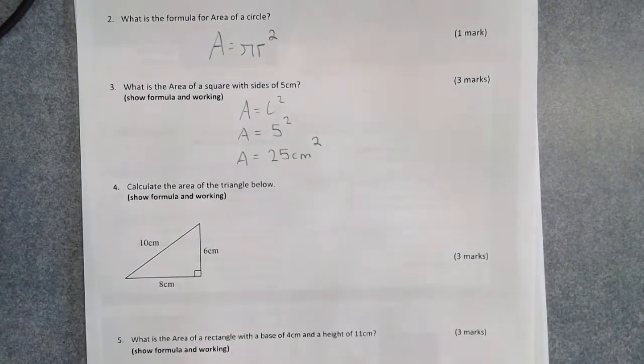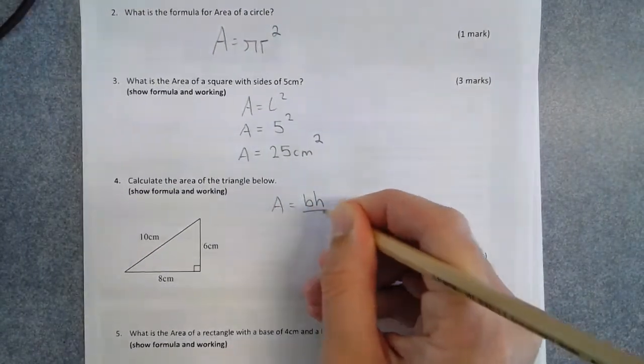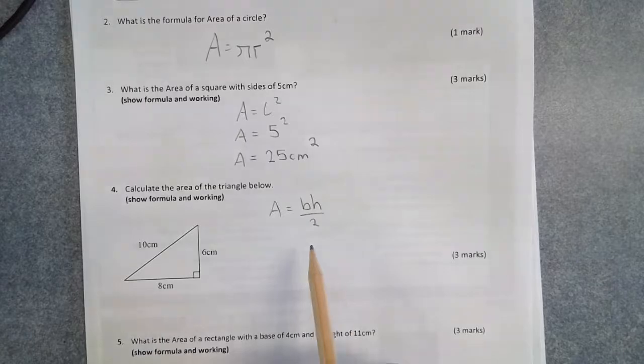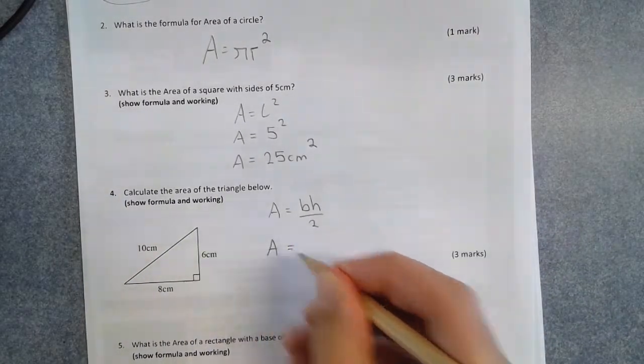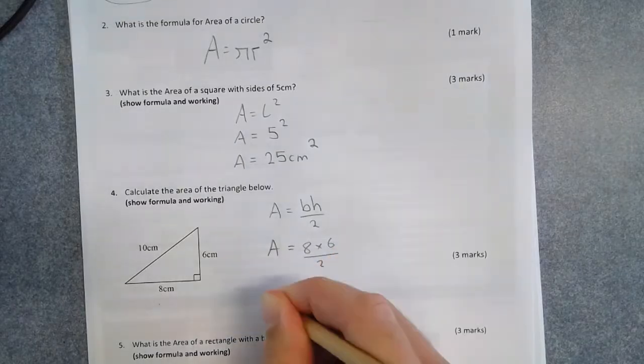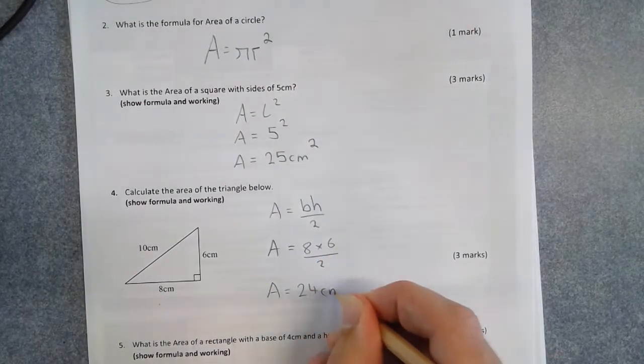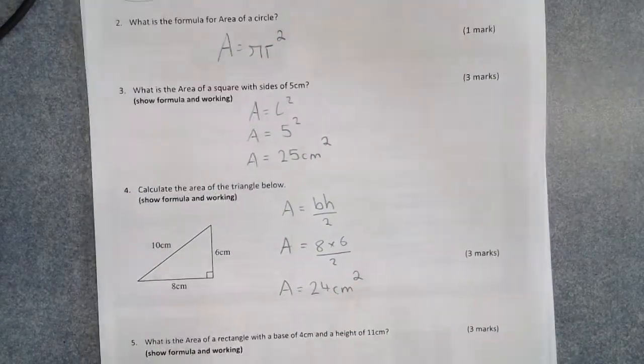Number 4. Calculate the area of the triangle. Area of a triangle is base times height divided by 2, as it's half a rectangle. Base and height must be at right angles to each other, so that's 8 times 6 divided by 2. You can type that into your calculator, which is 24 square centimetres.